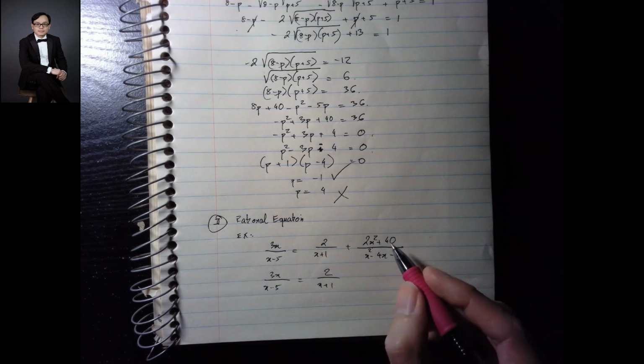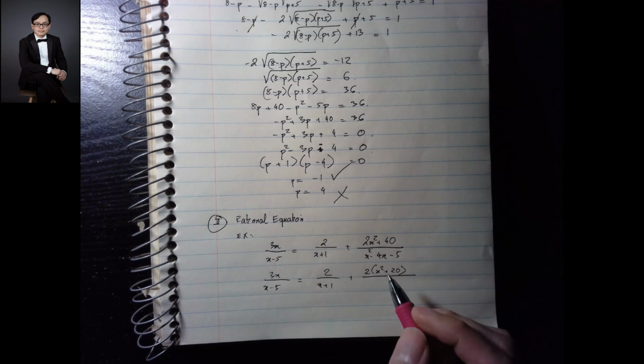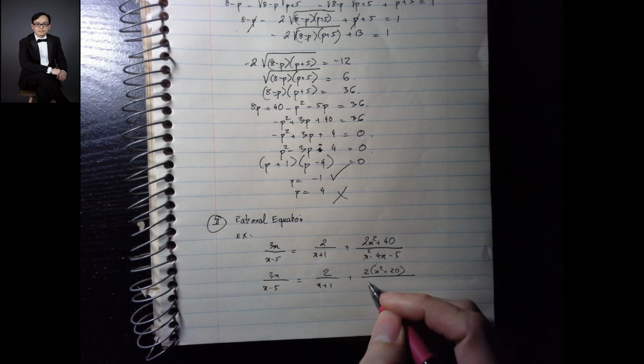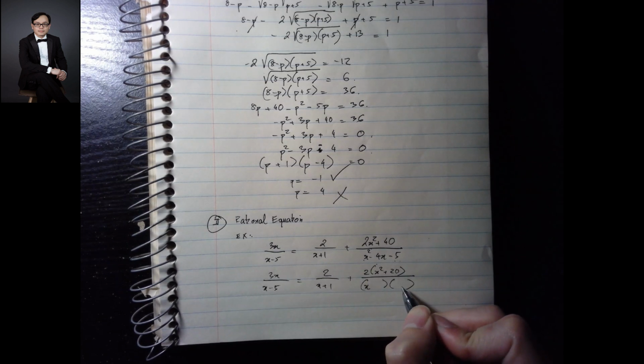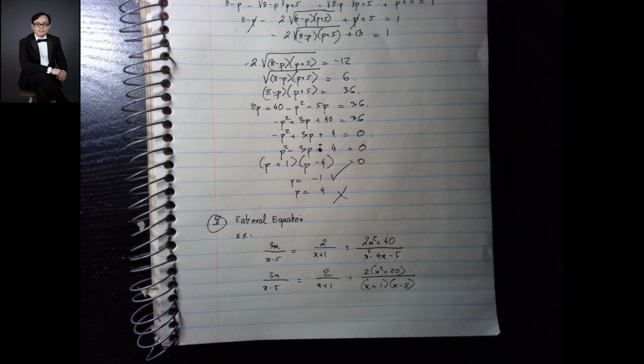The common factor is 2, so I take 2 out, which gives you this. And the bottom is a trinomial, so we can factor the trinomial here. It becomes x minus 5 times x plus 1. After you factor this trinomial, you see that at the bottom of each term we have x minus 5, x plus 1, x minus 5, x plus 1. So they're kind of the same thing in some way.